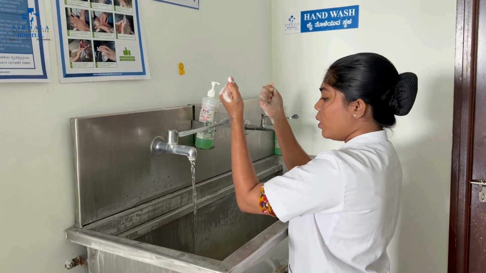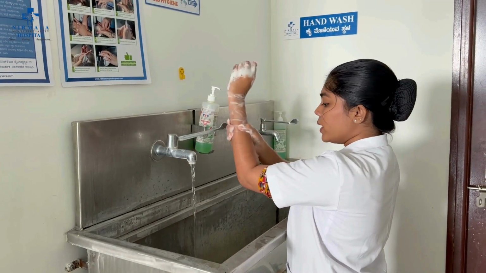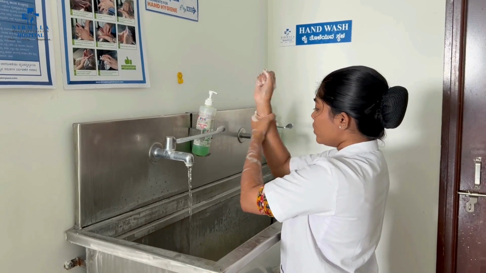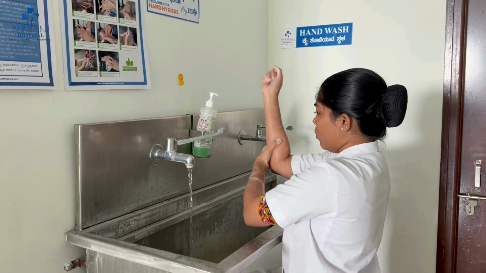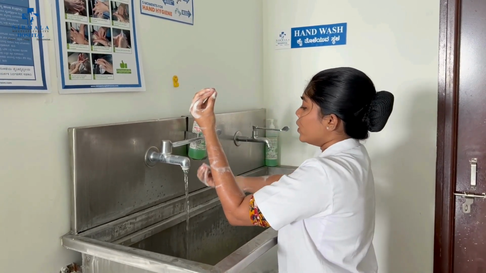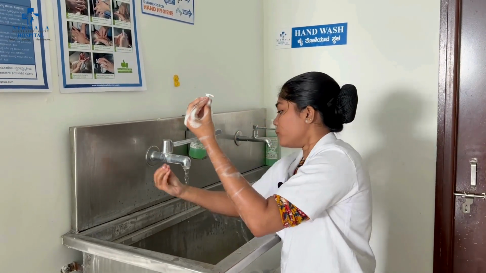Then the ninth step, we rub both hands from the wrist to the elbow in a rotating manner. And the tenth step, we rinse our hands from the tip to the elbow.